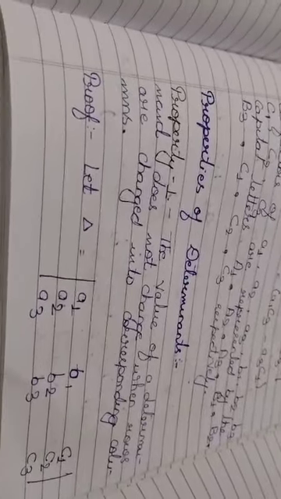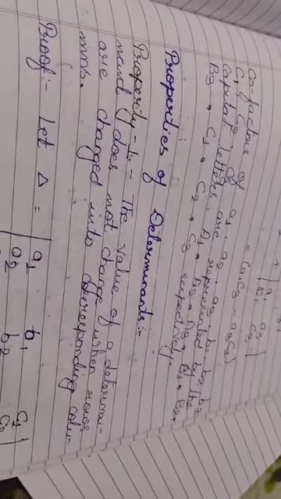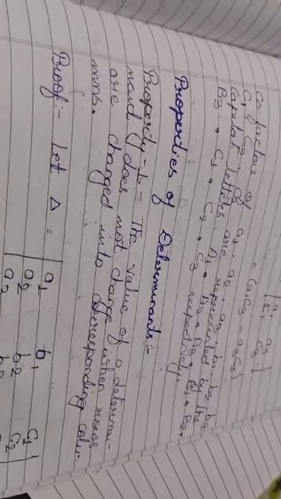The next topic of my video is properties of determinants. So let's discuss the first property of determinants. The first property is: the value of a determinant does not change when rows are changed into corresponding columns. So let's move towards its proof.